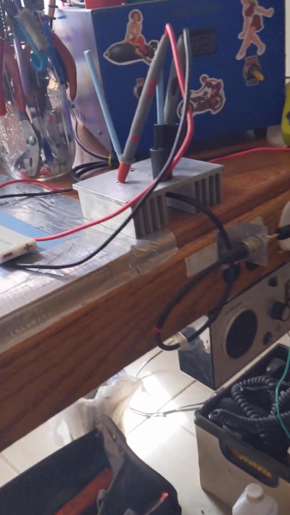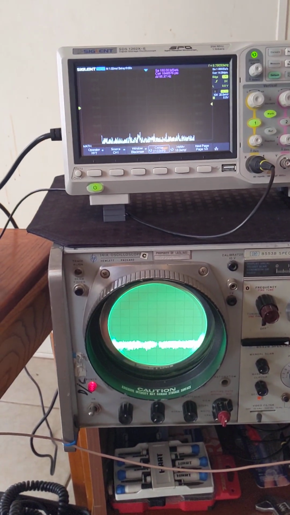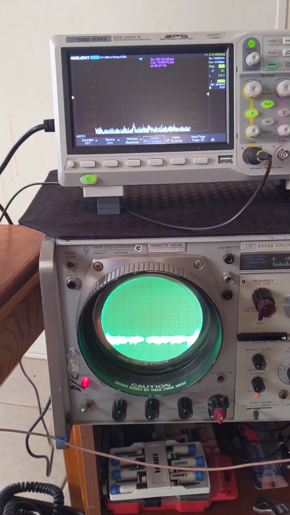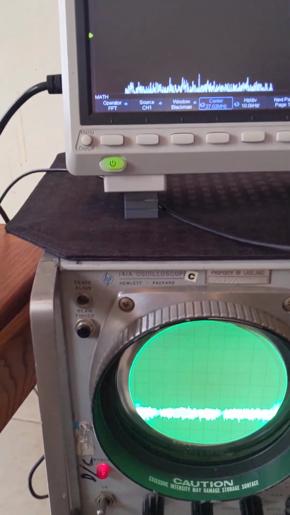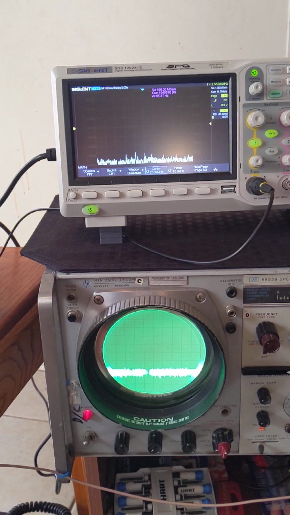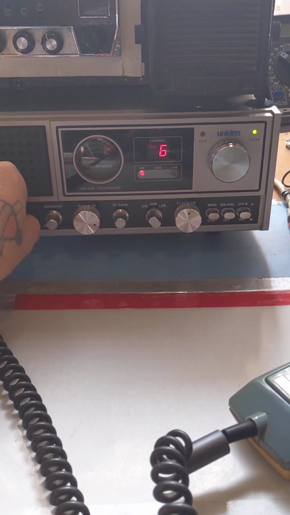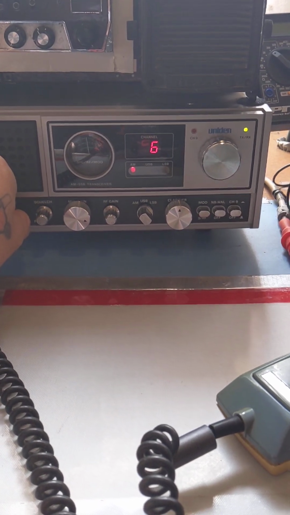I wanted to show a couple of features of the FFT and kind of how it's cool and what you can do with it. A couple things you can do with it. So as we listen to 025, I want to show you.